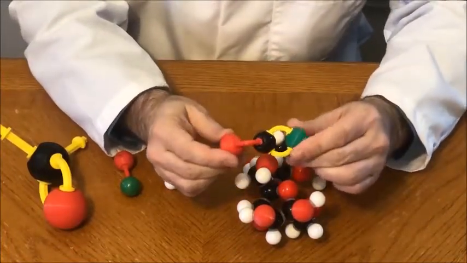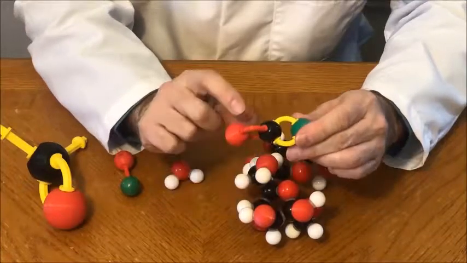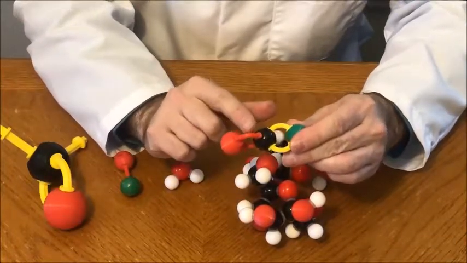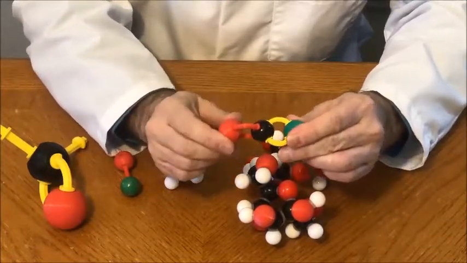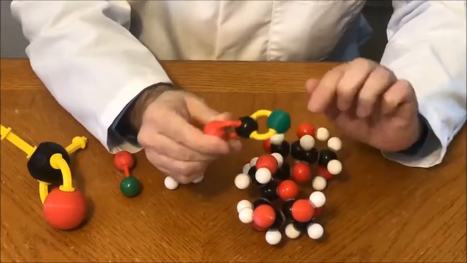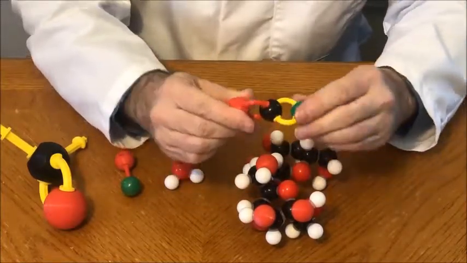This would represent a carbon dioxide molecule. So the double bonds have been 3D printed, the extra oxygens have been 3D printed, and you can choose your colors.